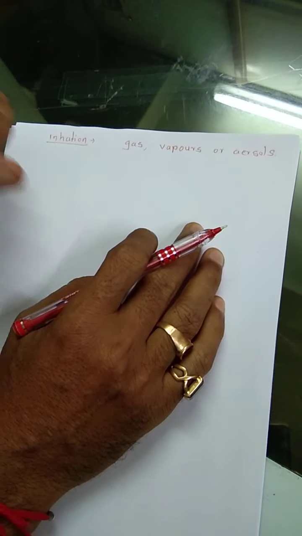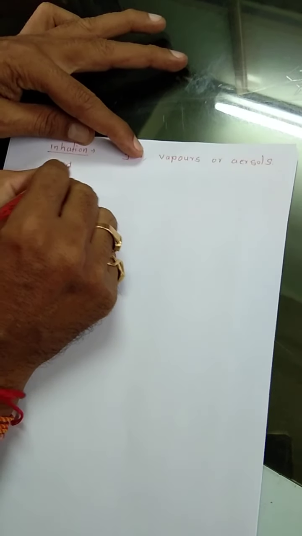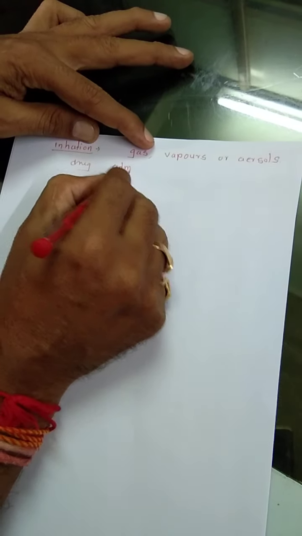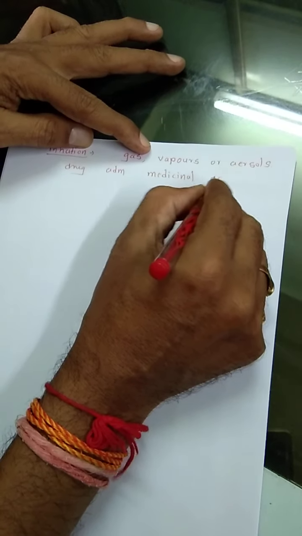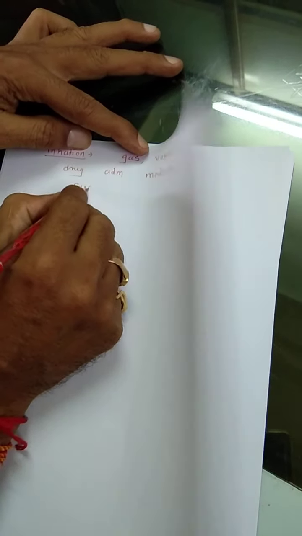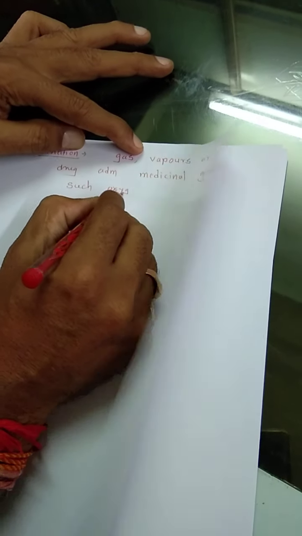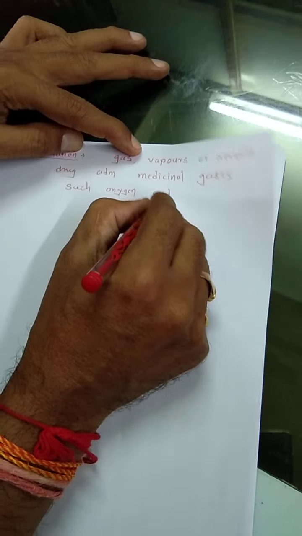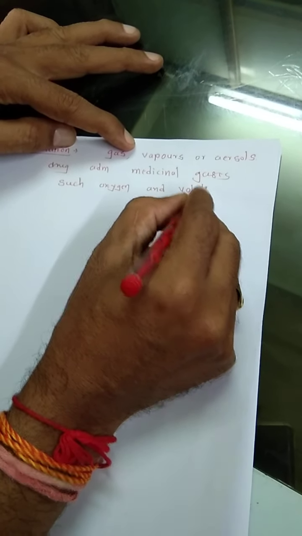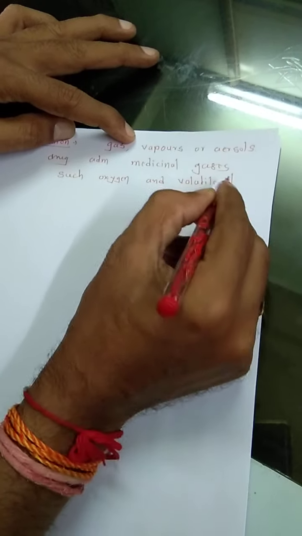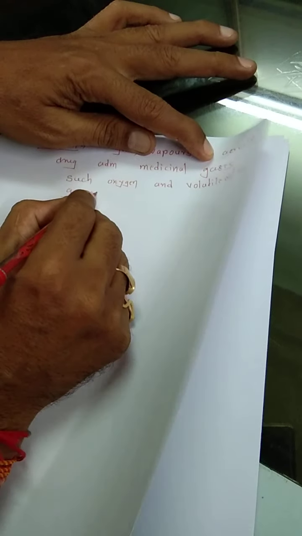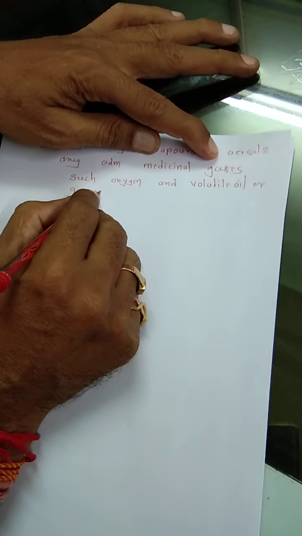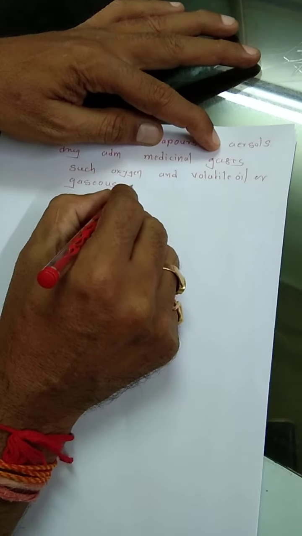The drug administered as medicinal gases such as oxygen and volatile oil or gaseous anesthesia.